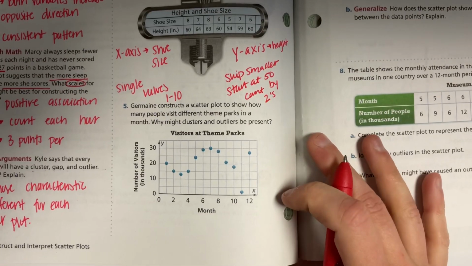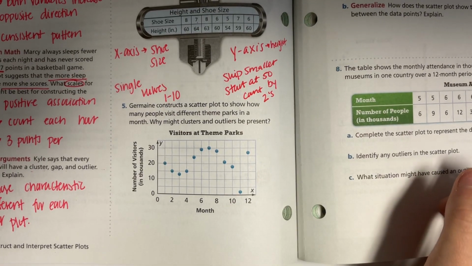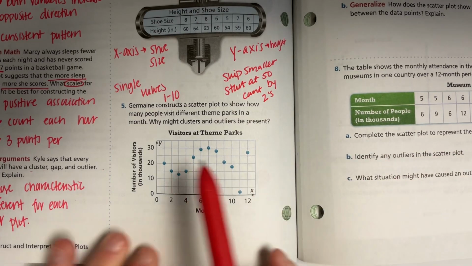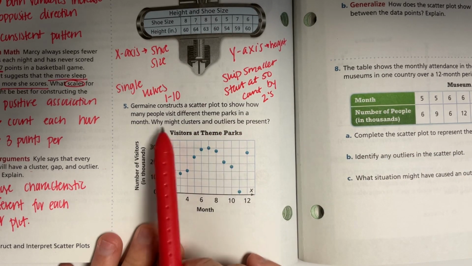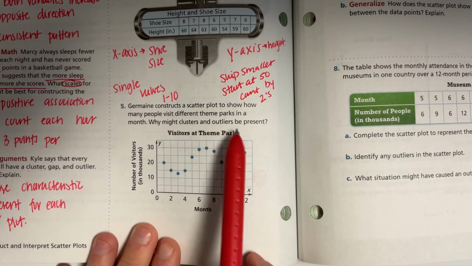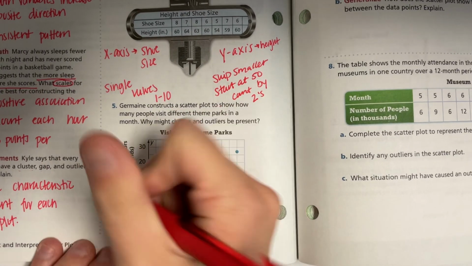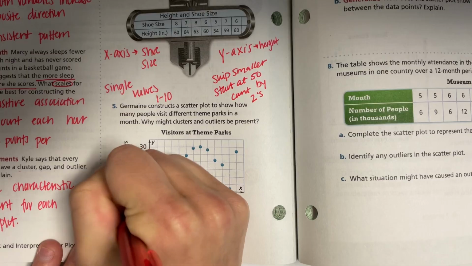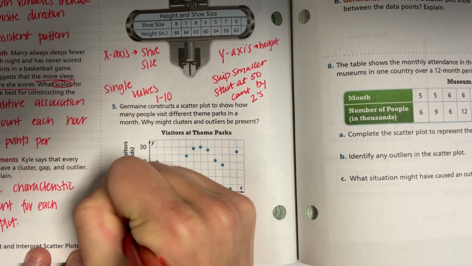Number 5, Jermaine constructs a scatter plot to show how many people visit different theme parks in a month. Why might clusters and outliers be present? So if we're talking about theme parks, clusters and outliers would be present because there are patterns when visiting a theme park.